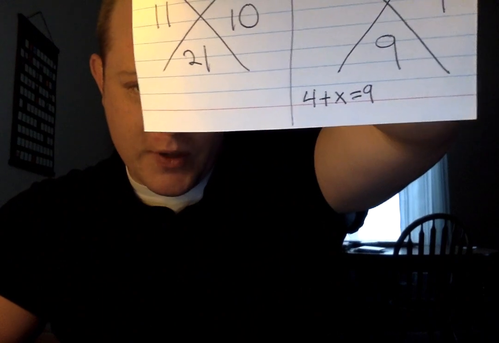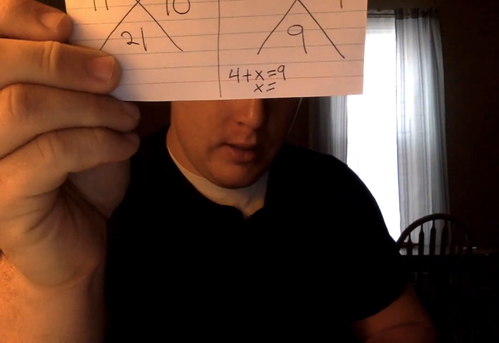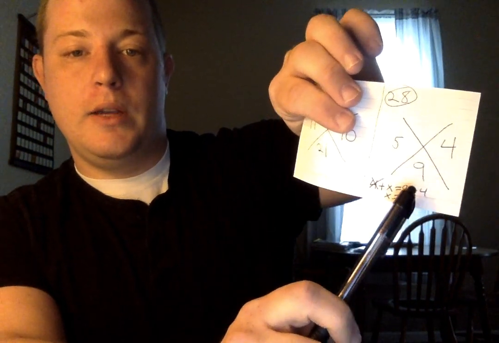So what would we do if this was an algebra problem? You would subtract 4 from each side of this. If you did that, you get x on its own. And then we would subtract 4 from 9. So what is 9 minus 4? The answer is 5. So 5 plus 4 equals 9.